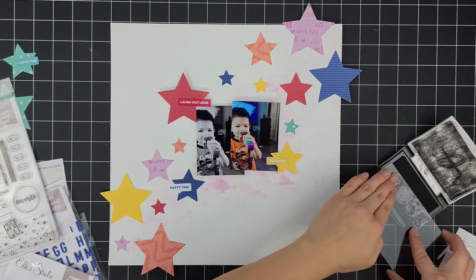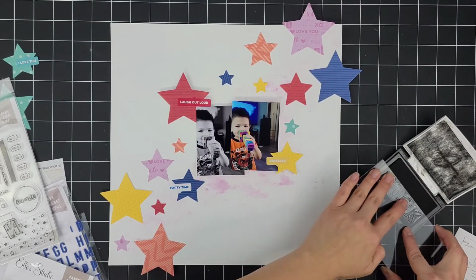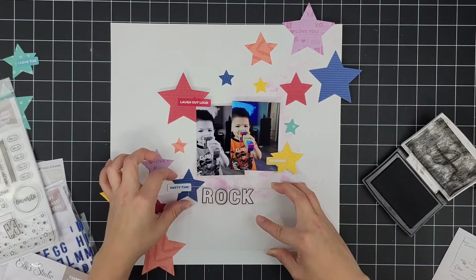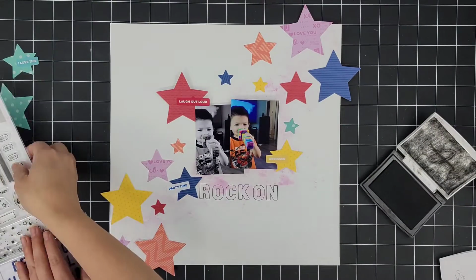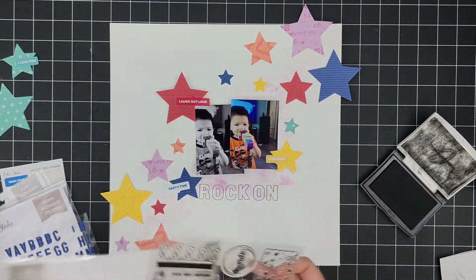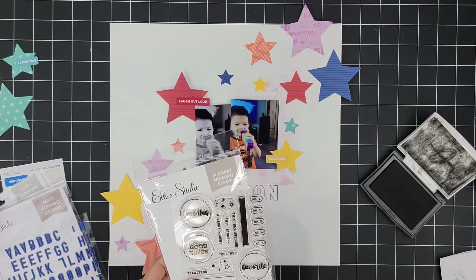So after trying out the blue as well, I just wasn't feeling that color. There's so much color with my stars that I just wanted to have a simple title. So I went with this Parker stamp set and put rock on.